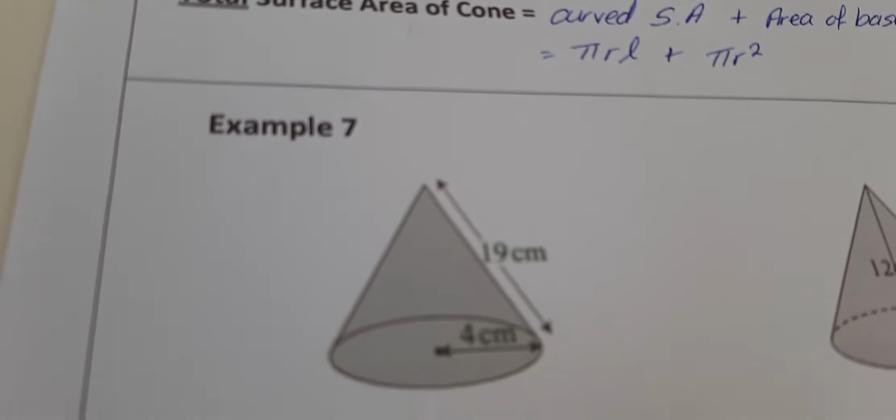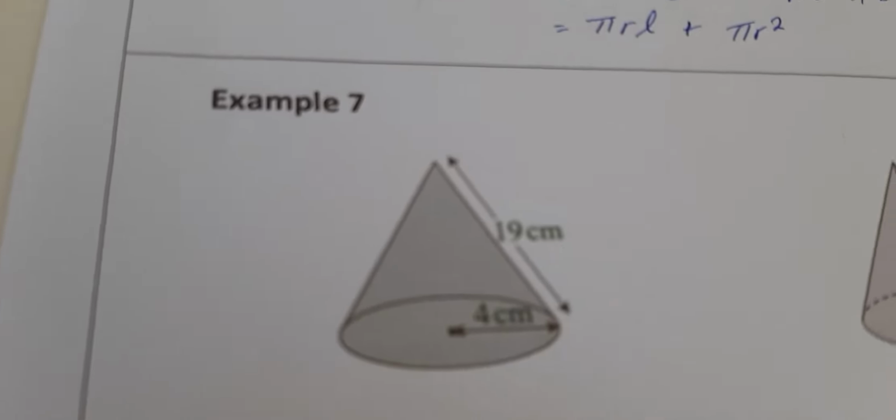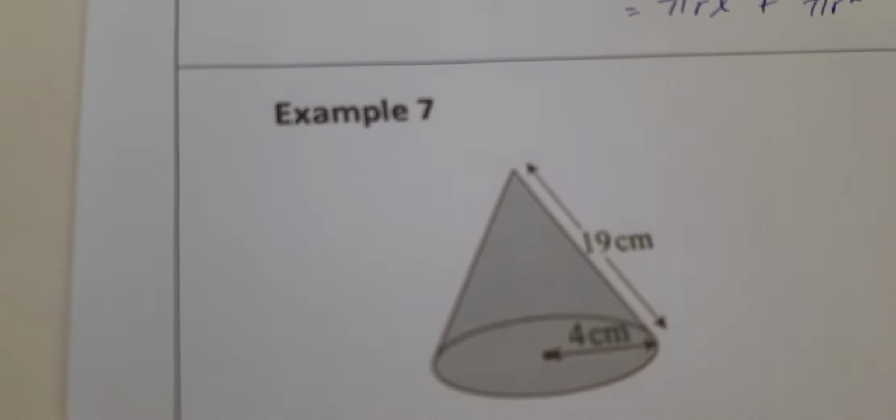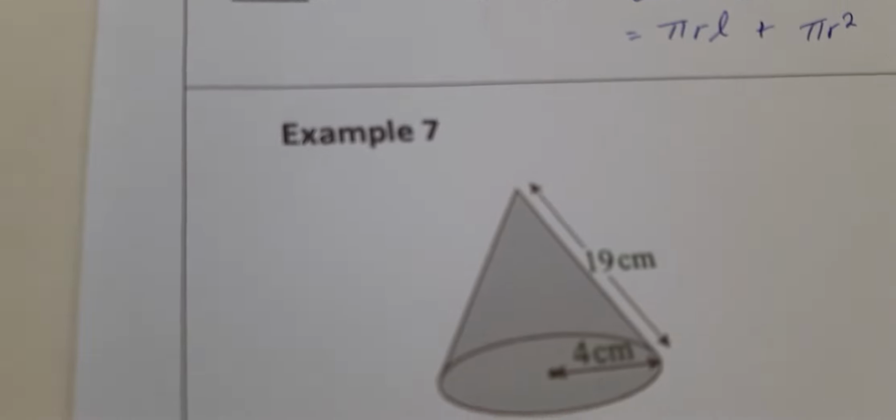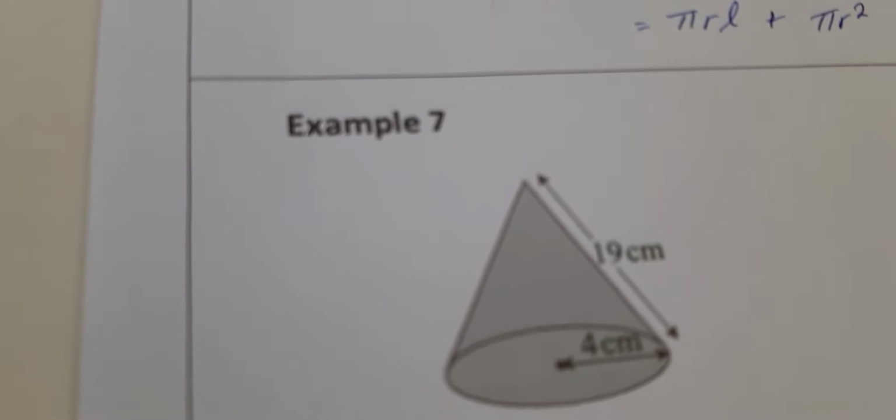Now let's have a look at a couple of examples. I haven't left much space here, but let's look at this first one. If we needed to find the total surface area, we'd first find the curved surface area.